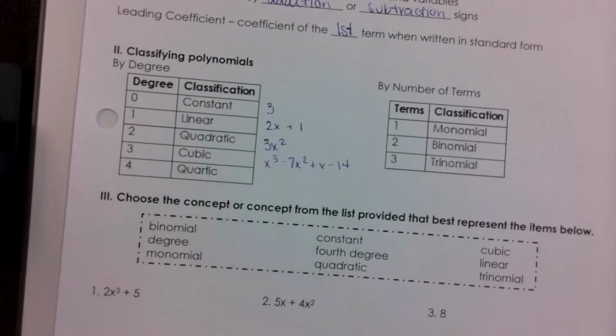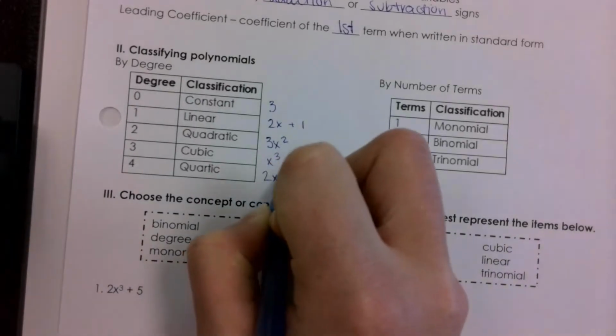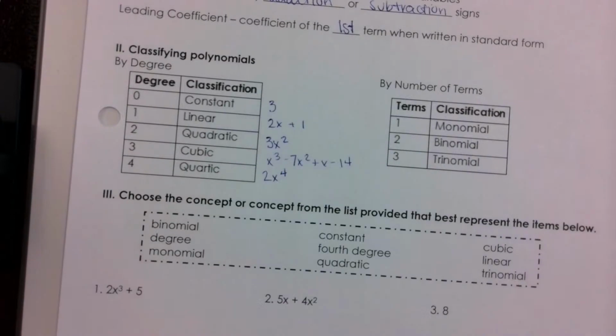And then the last one that we're going to talk about is quartic, and these are very, very rare. You won't see them often, especially not in this class. That means your highest exponent is a 4, so that could be something like 2x to the 4th. And again, you can have a bunch of stuff after that, or you could just have 2x to the 4th, and that'd be it. Is that okay? Do you have any questions so far?